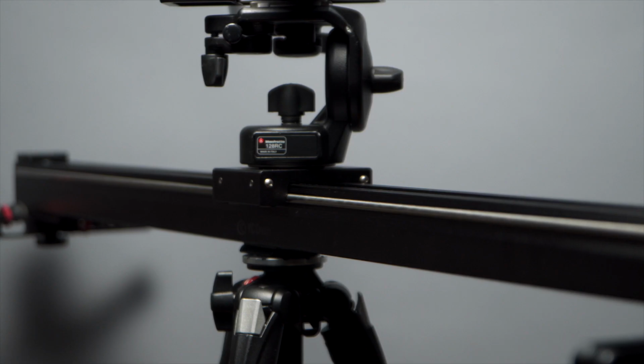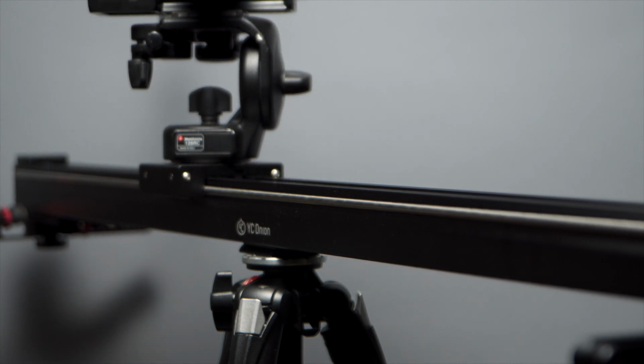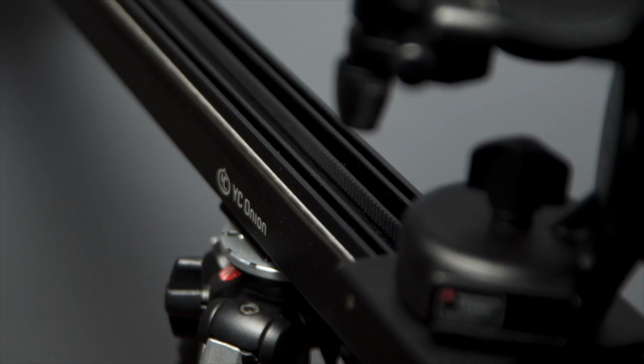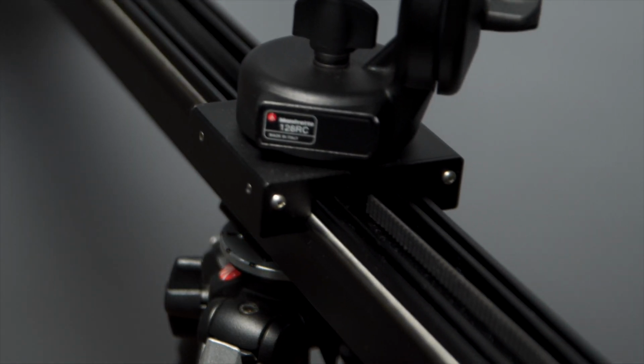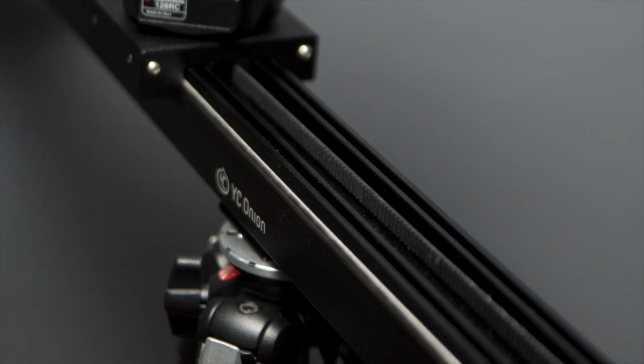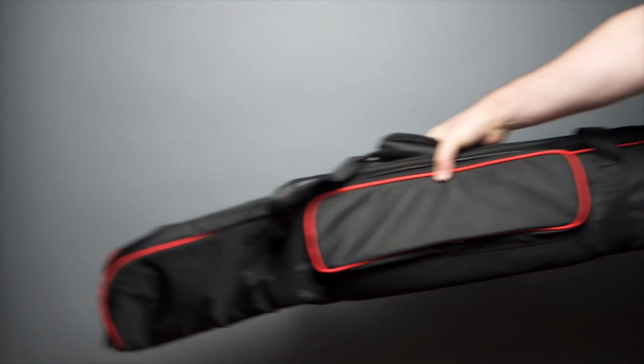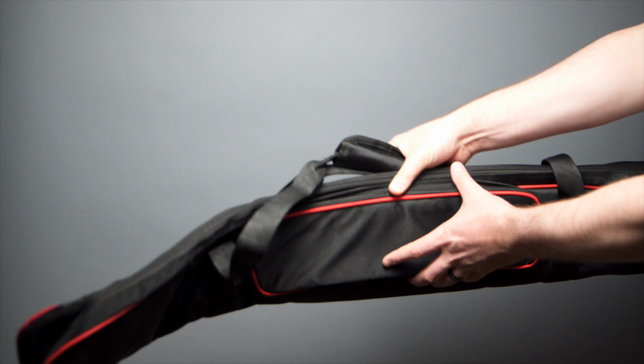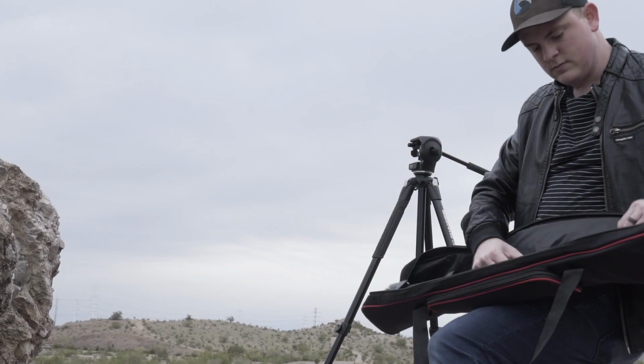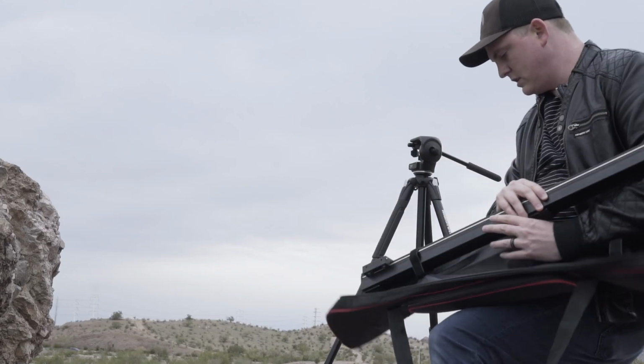The build quality is really nice. It's made of a solid metal and there aren't really any plastic parts on it. Now, the whole slider itself, the way that it actually moves and operates is belt driven. So there is a rubber belt with little teeth on it on the inside track. It also comes with a nice padded zip up travel bag with pockets on the side to put all the little accessories and extra batteries into.